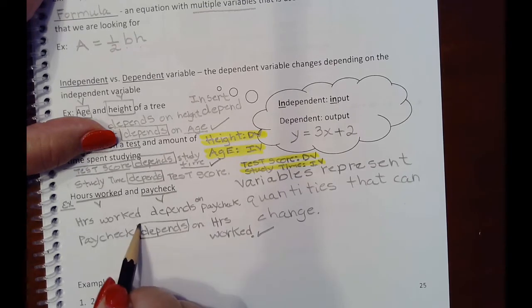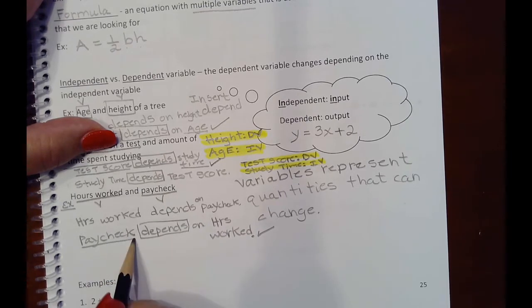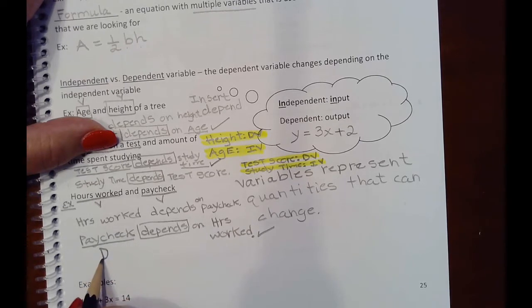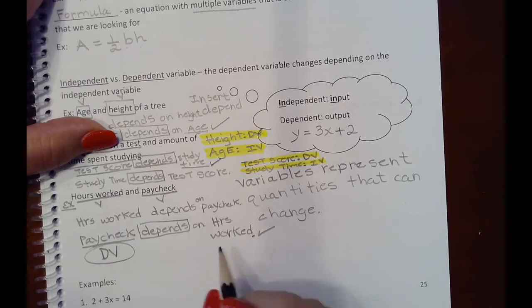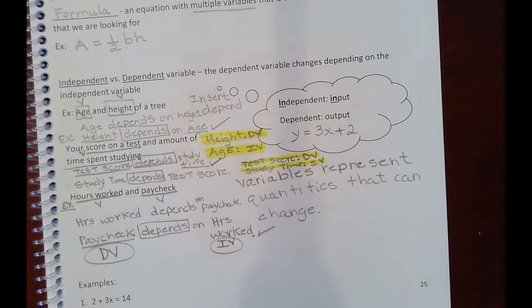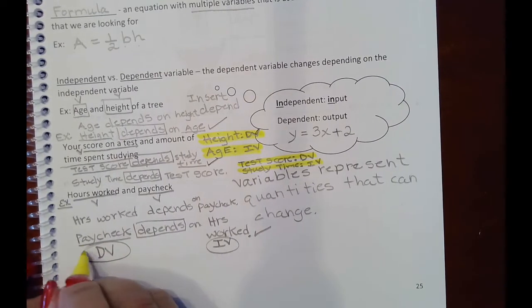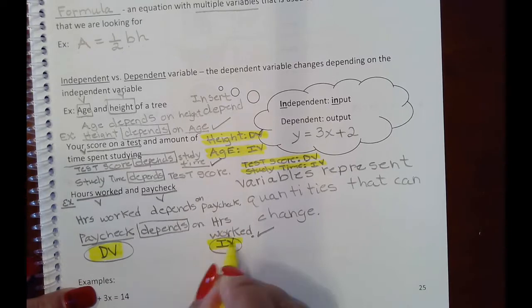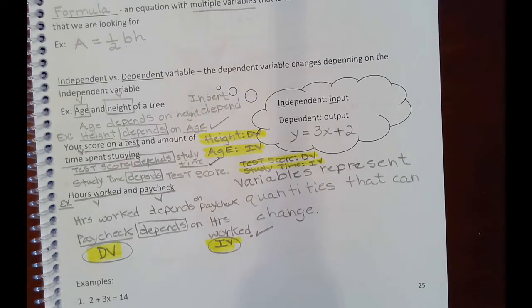Again, just look for the word depends, because what comes before it, that is the dependent variable. And this one is the independent variable. Okay, so I just wrote it right here in the sentence. Dependent variable, independent variable. Make sure that you can identify which is which given the problem in words.